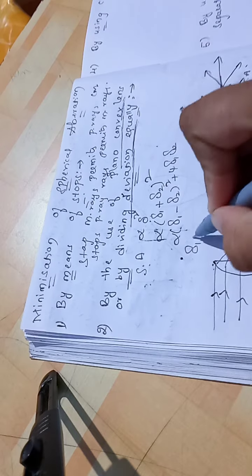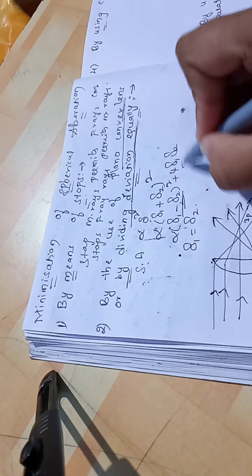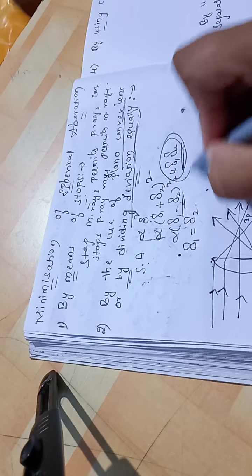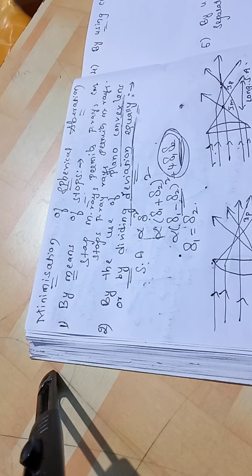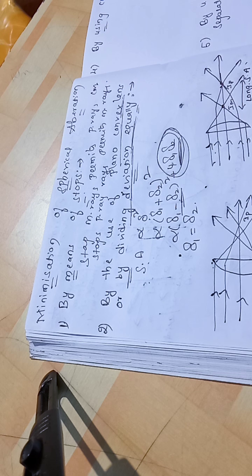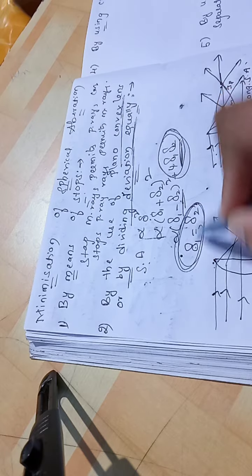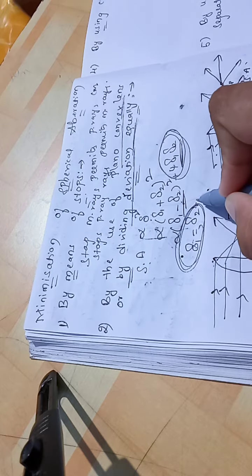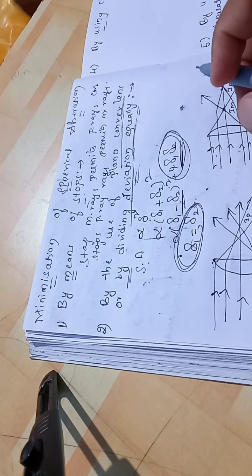Now when delta 1 is equal to delta 2, what happens? The first term will be 0 and spherical aberration is only due to 4 delta 1 delta 2. Means spherical aberration will be minimized. The spherical aberration is minimized when the deviation on either side of the lens is equal to each other.